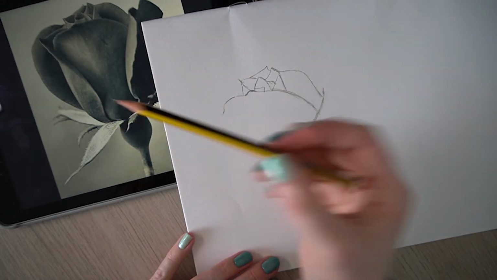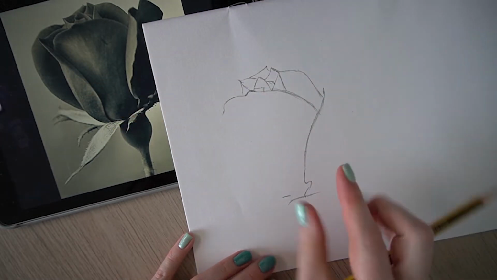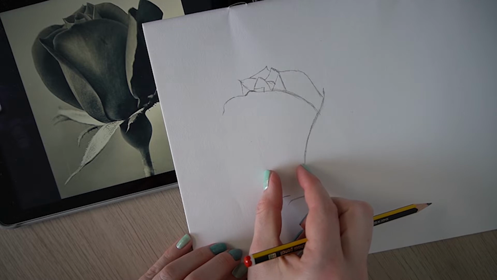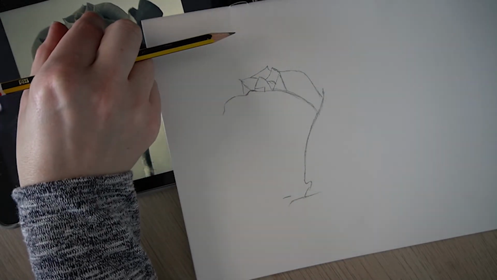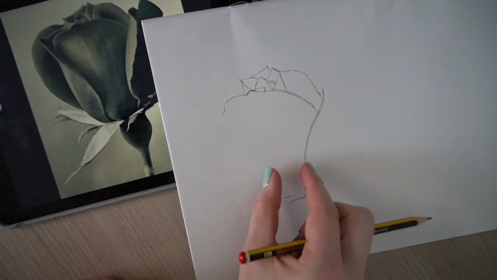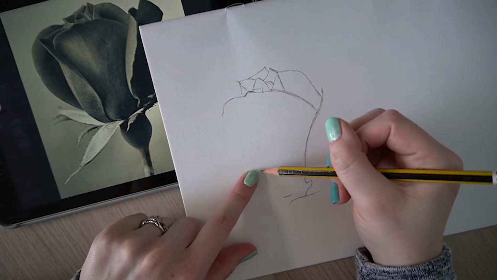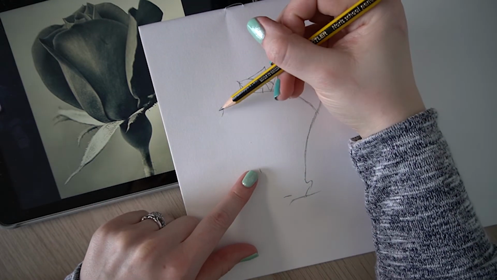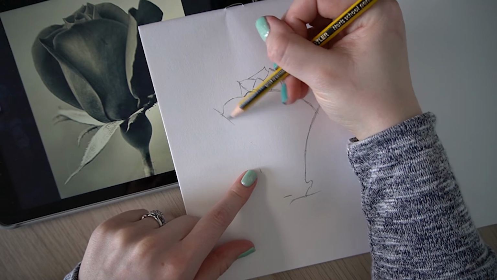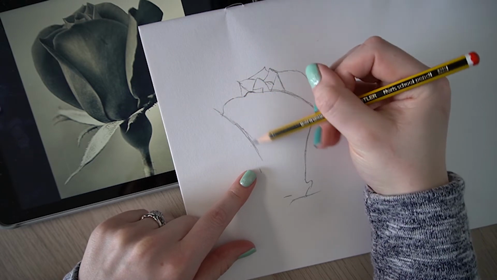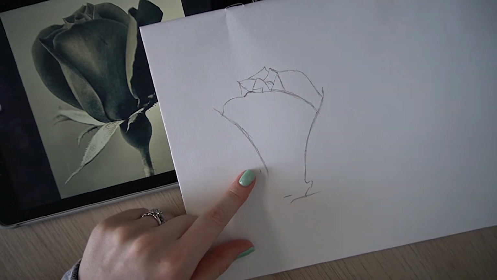And then on the other side, again, it curves in, and we want this gap here at the bottom to be the same as this part at the top. So we want it to come to about there as it comes down. So let's see, it swoops down. Just check that it's right.